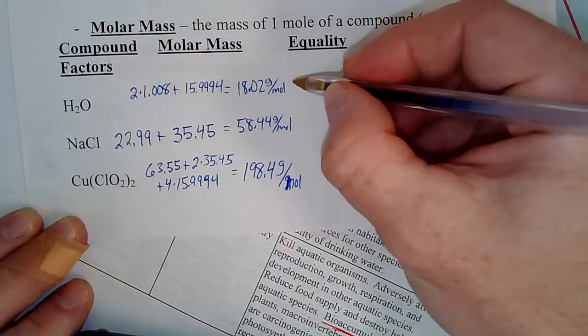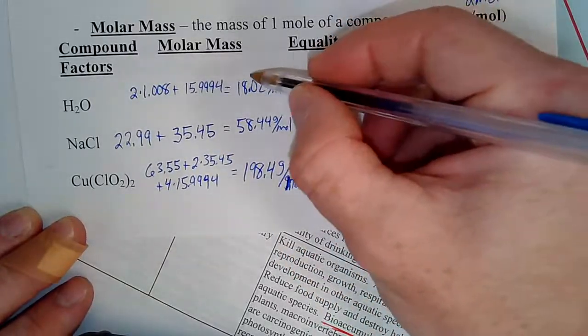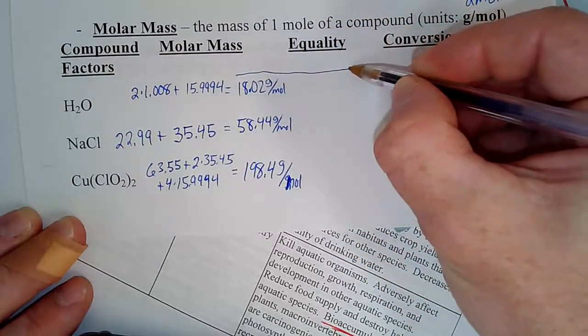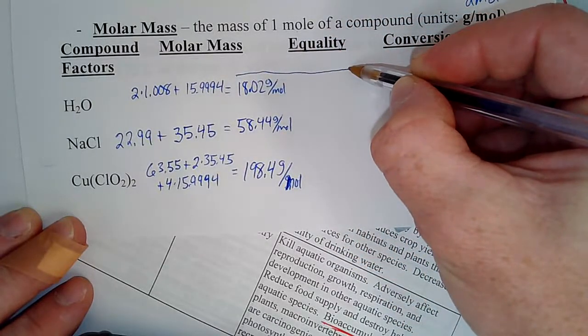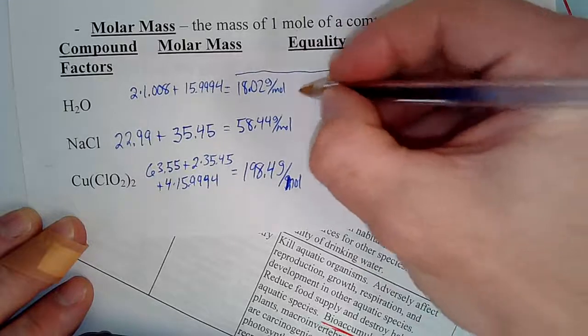Now, the equality here is, I wish I hadn't written that line down.